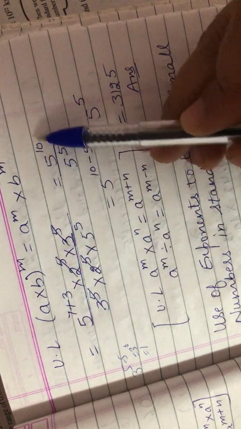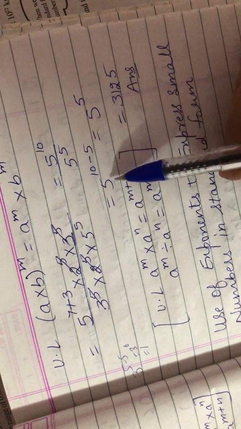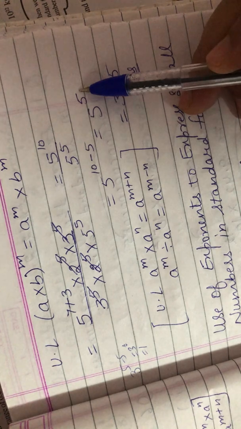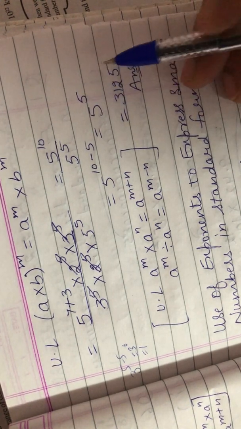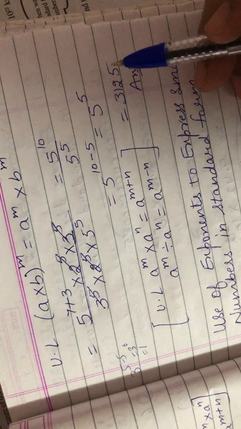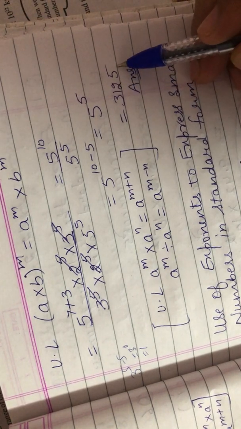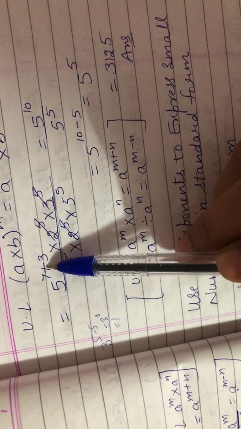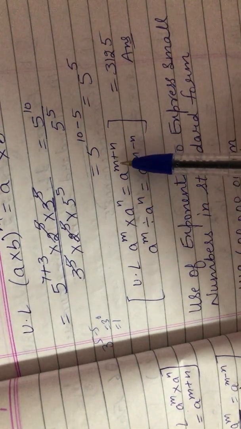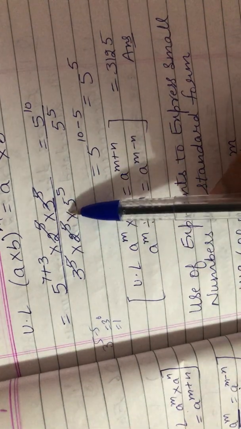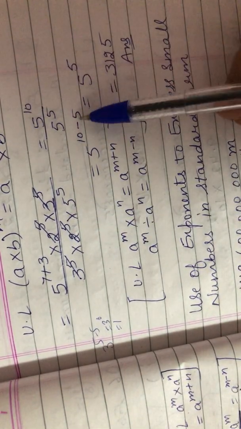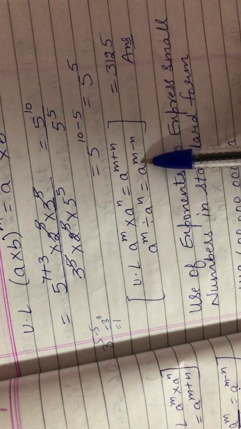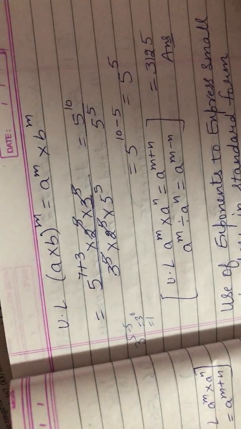So it becomes 5 raised to power 10 divided by 5 raised to power 5, which makes it 5 raised to power 10 minus 5. So which is equal to 5 raised to power 5. And 5 raised to power 5 means 5 multiplied by itself 5 times, which gives 3125. And we are using two exponent laws. Here we have used the addition law of exponents, and when we solved this, we used a raised to power m divided by a raised to power n is equal to a raised to power m minus n.